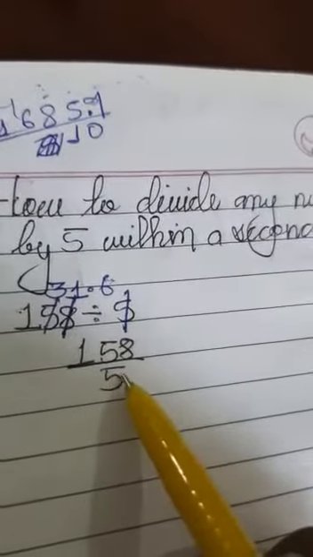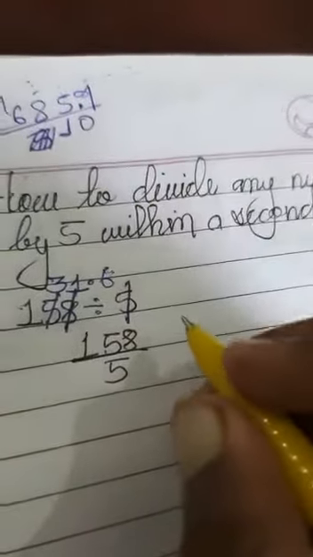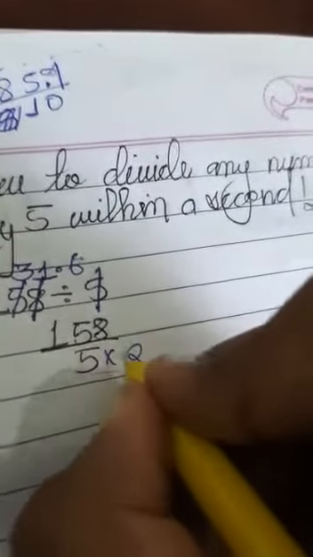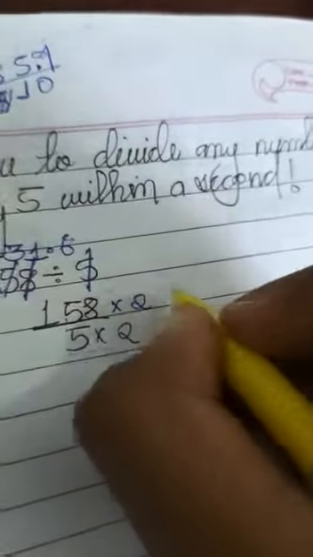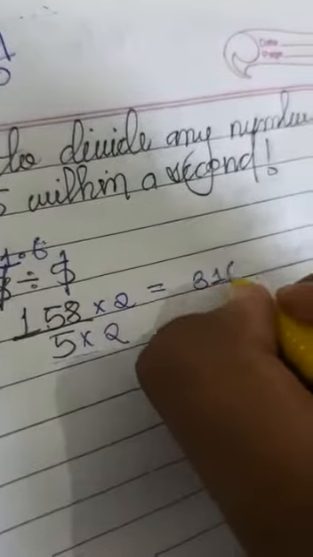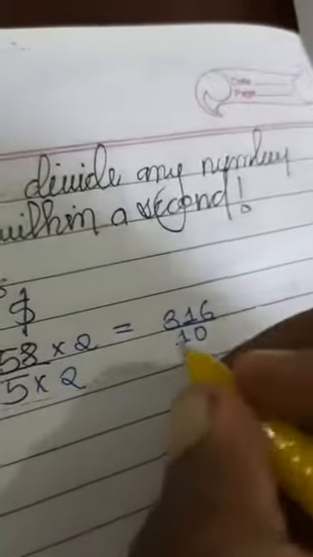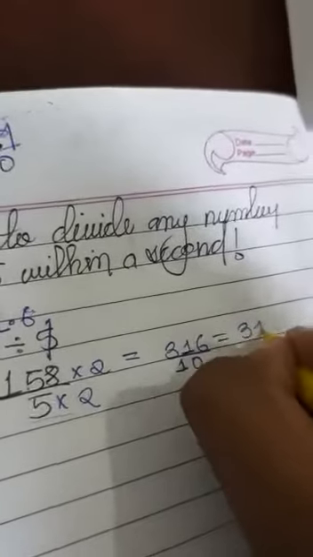So what we are basically trying to do here is convert the denominator to 10, and in order to do that, you have to multiply it by 2, and because we are multiplying 2 in the denominator, we also have to multiply 2 in the numerator, isn't it? So what will we be left with? There should be 316 upon 10. I think you got the answer, isn't it? It's just 31.6, just like that.